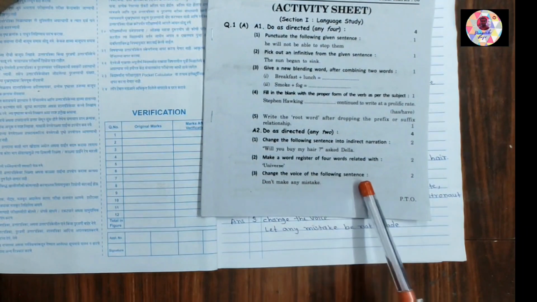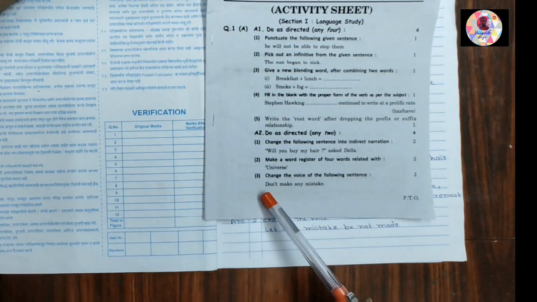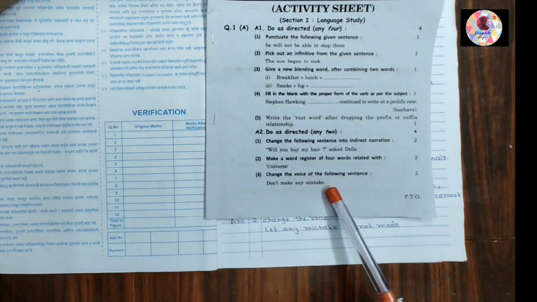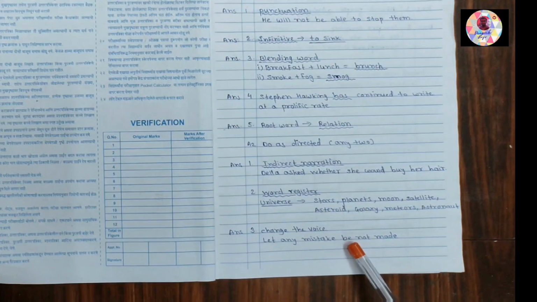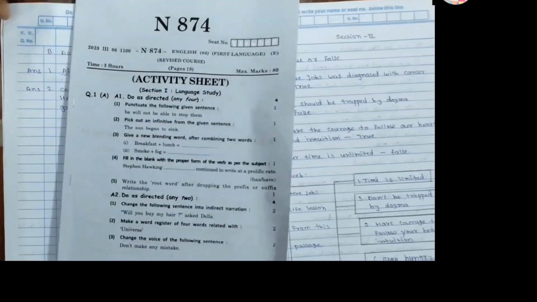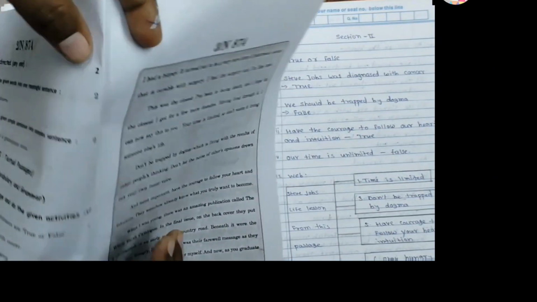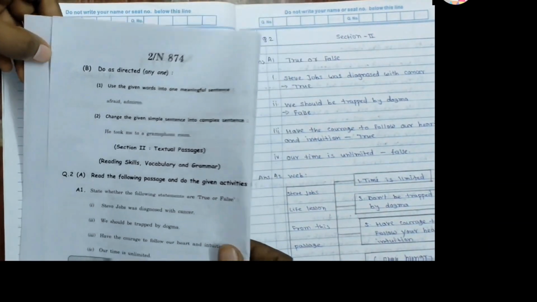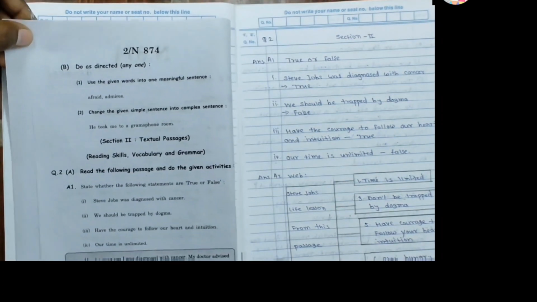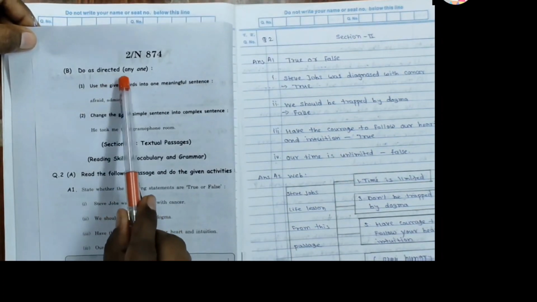Change the voice of the following sentence. Sentence is, don't make any mistake. Let any mistake be not made. In question number 1, you have the next question, that is B part. Here it is asked, do as directed any two.